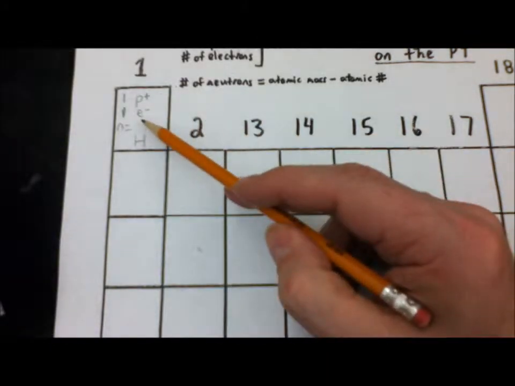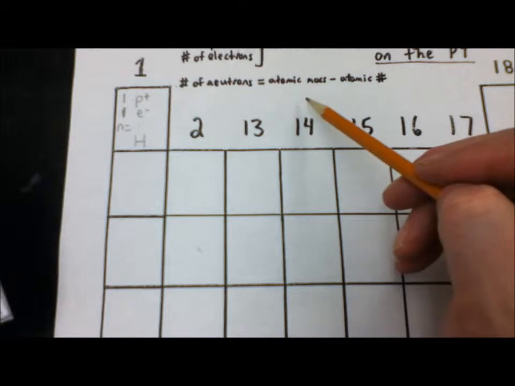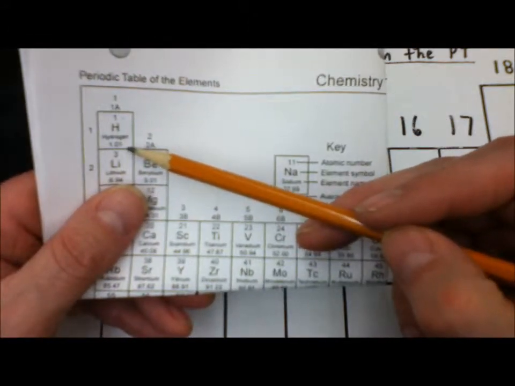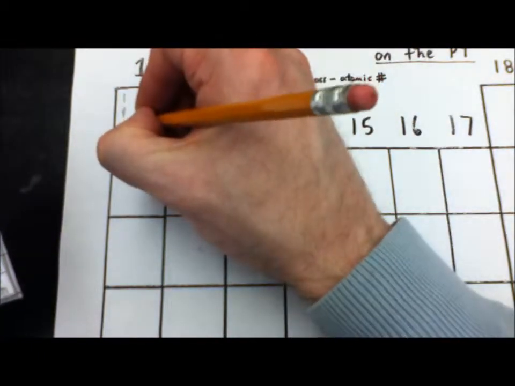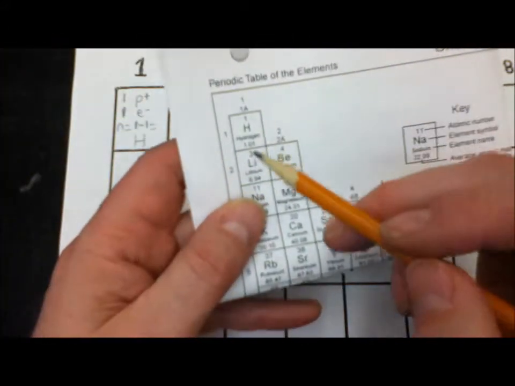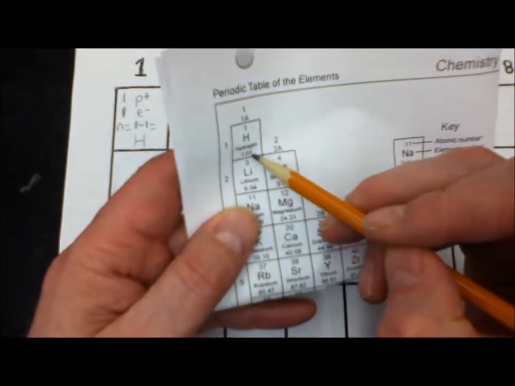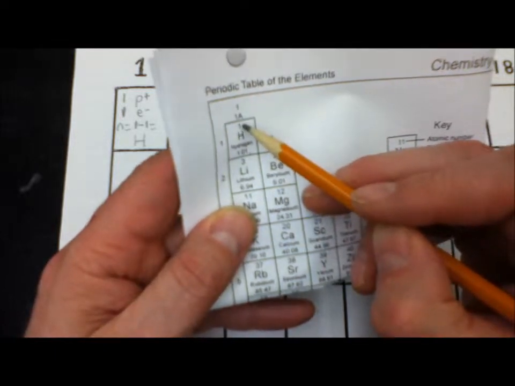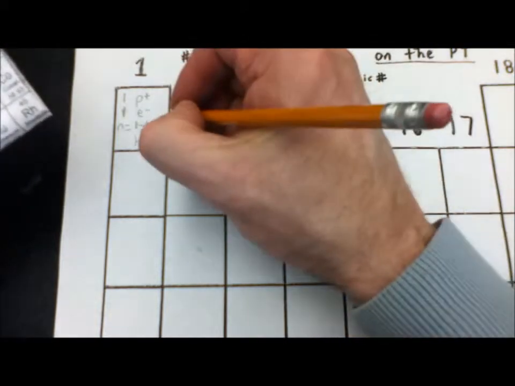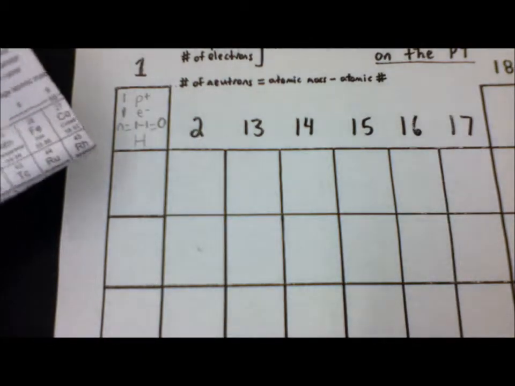Okay? Now what you have to do is use this equation here. The atomic mass subtract the atomic number. So the atomic mass is 1.01. Round it, it's 1. So 1.01, which we rounded to 1, and we subtract 1 from it. So we're taking the atomic mass, rounding it, and subtracting the atomic number from it. So 1.01 rounded is 1, subtract the atomic number 1, and we get 0. So there are no neutrons in hydrogen. Let's go to the next one.